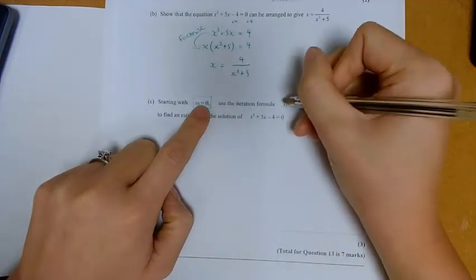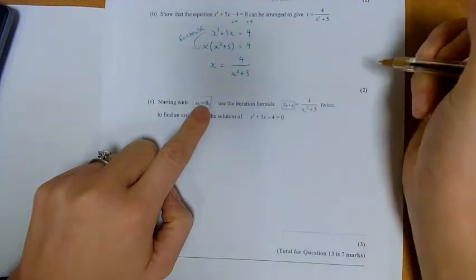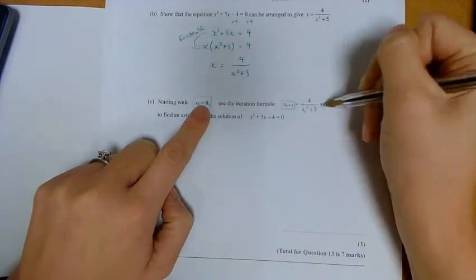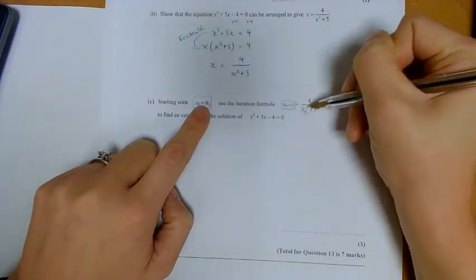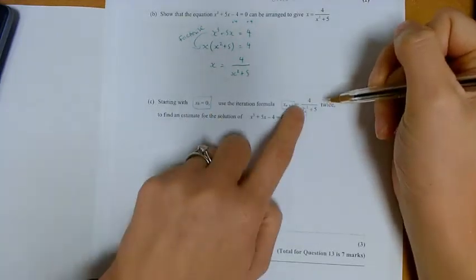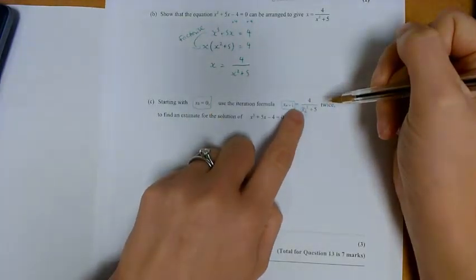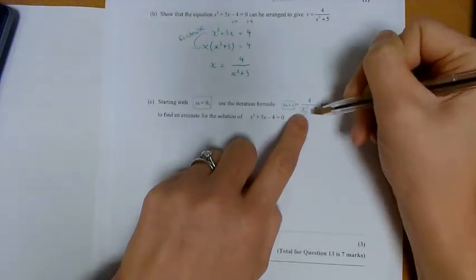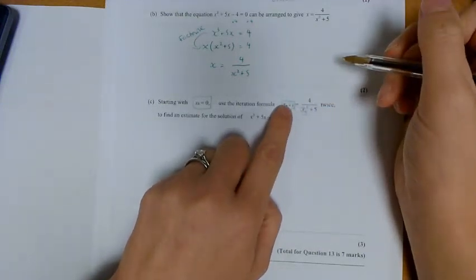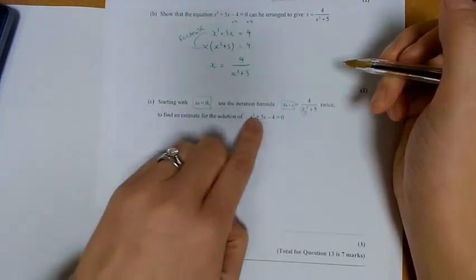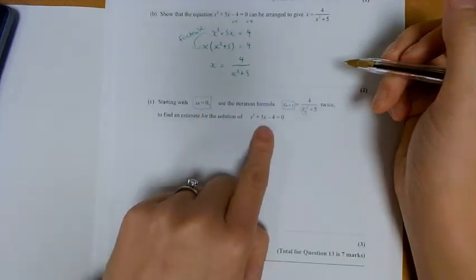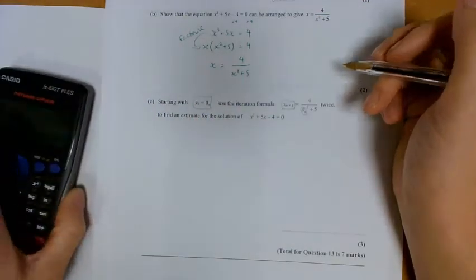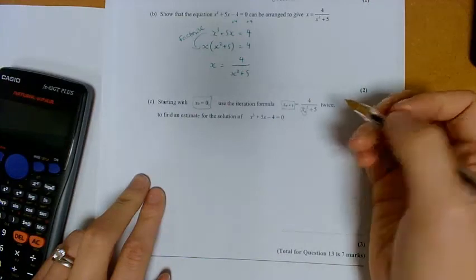And then this formula says, to get the next x, we're going to do 4 over the current x squared add 5. So xn is the value of x you currently have. And by doing the formula, we get to the next n, xn add 1. So we're going to use this to find an estimate for the solution. Now, I'm going to use my calculator for this. Let's start not using calculator, I'll show you.